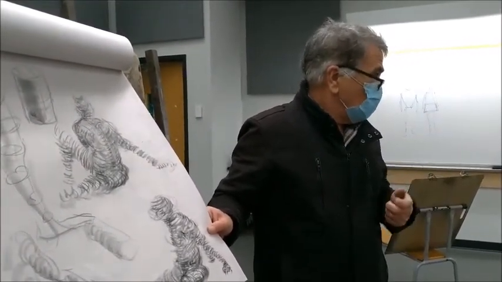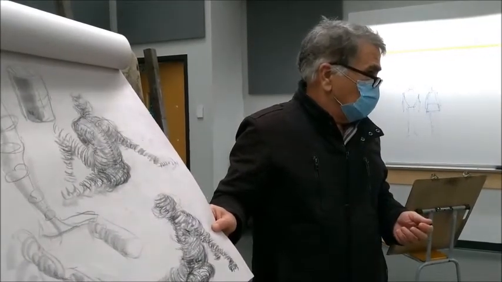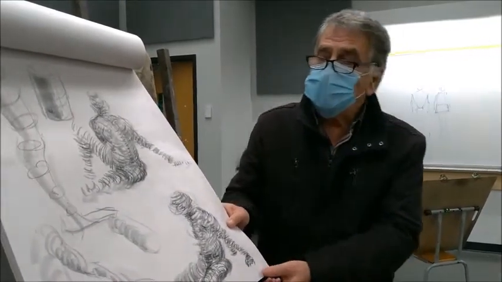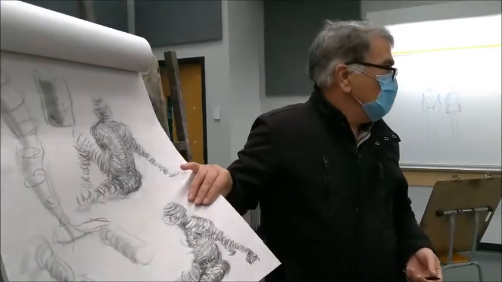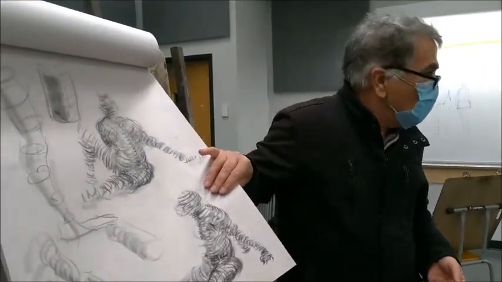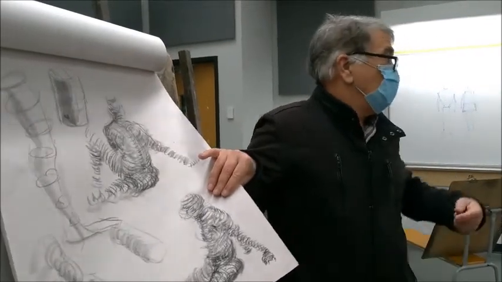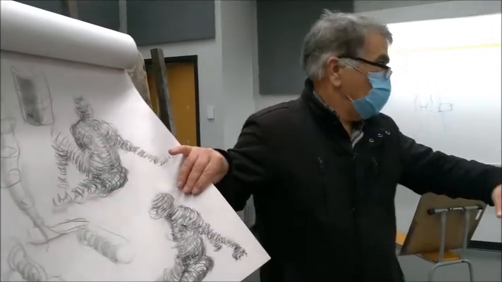Are you following me? What I'm trying to say? It makes things look more 3D. It gives you a sense of light. It's not copying the light that you see in this room.